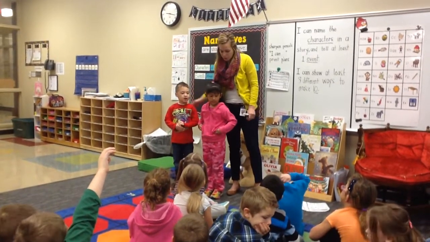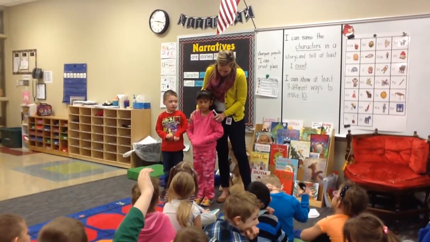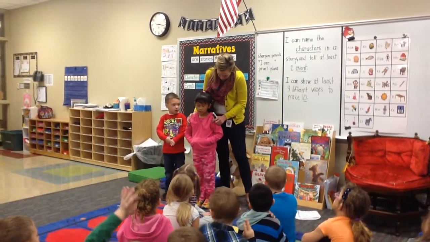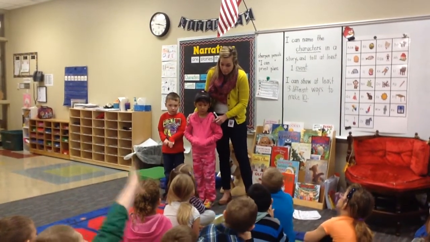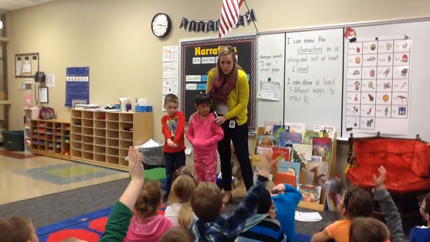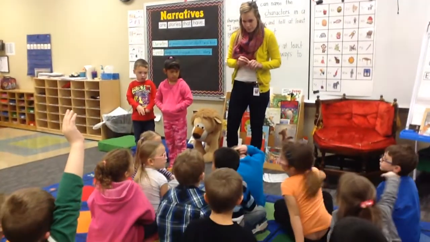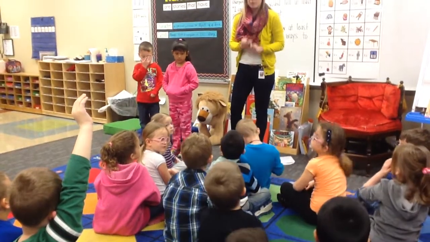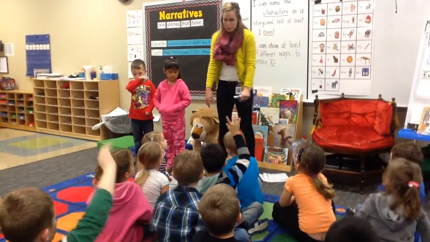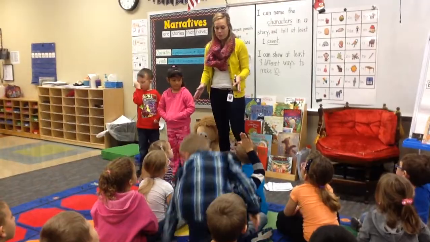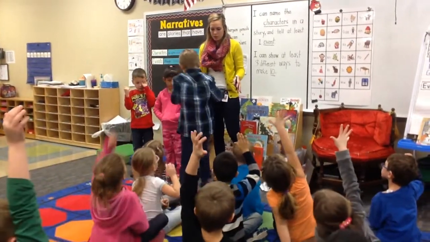Good. Lisa hung the clothes on the clothesline. Then? The hedgehog took the sock away from Lisa. Okay, the hedgehog took the sock away from Lisa. Then what? Trevor? All the other animals took the clothes. Oh my goodness, all the animals took the clothes. Come right here, Trevor. Okay, what happened after all the animals took the clothes?